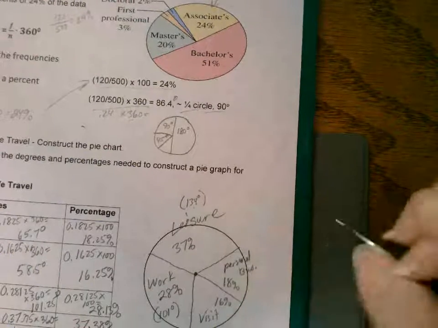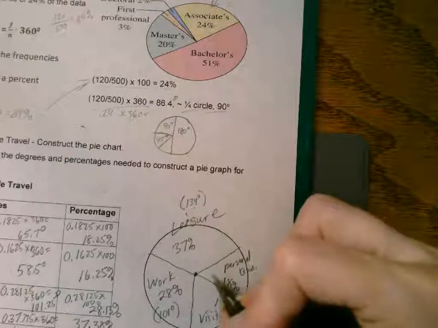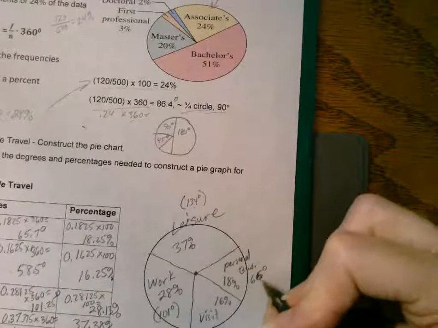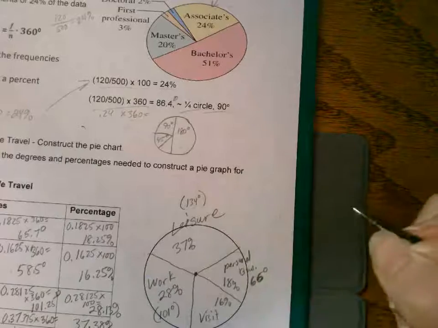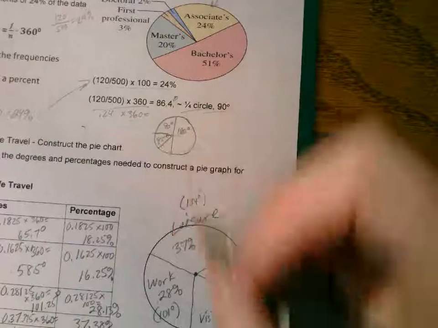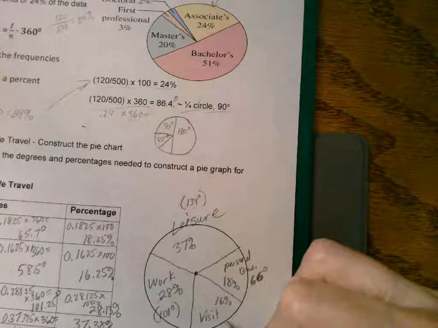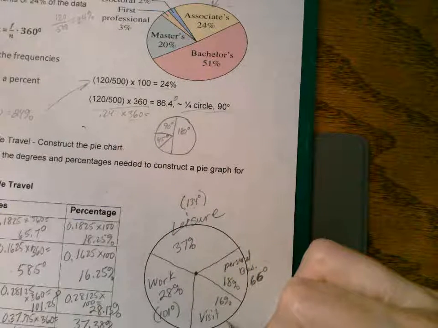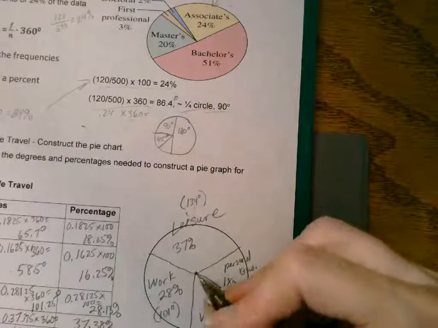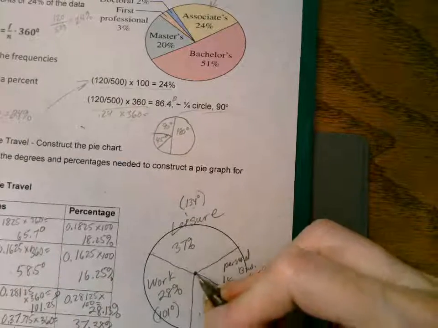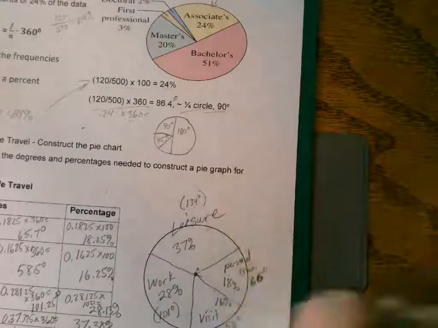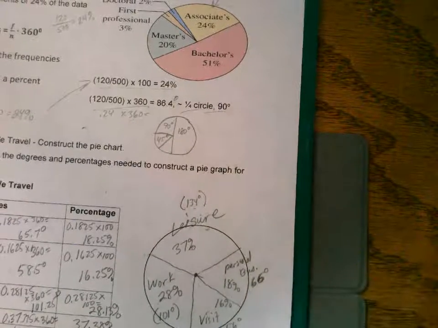This 18% was about 65, 66 degrees. So not a quarter, but more than an eighth. And visits was 56 degrees, so a little smaller. So maybe kind of there, just to make it a little more obvious. Okay, and then they would be colored and so forth.